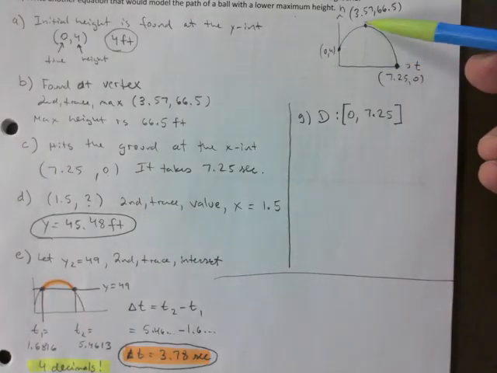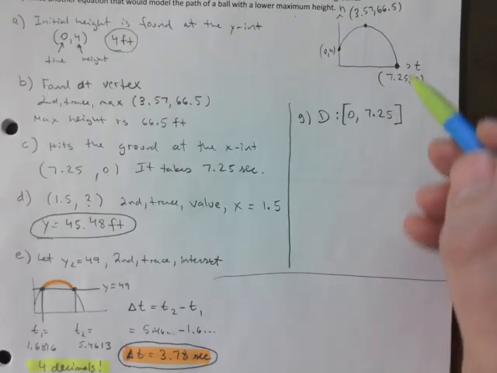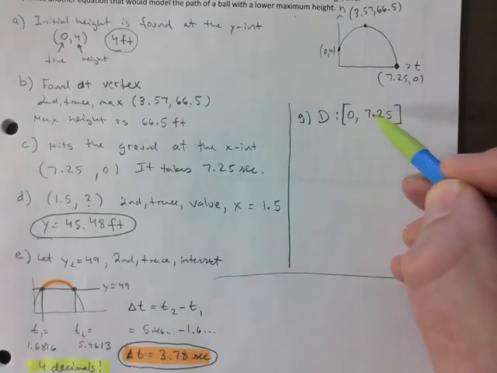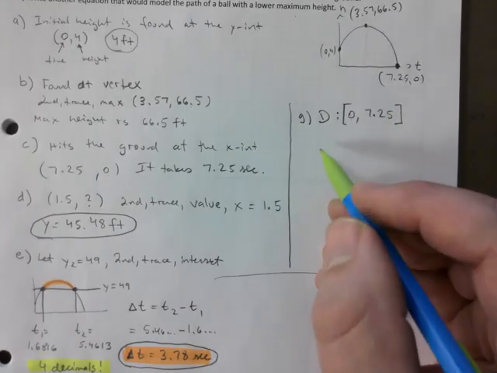You throw it up and then it lands, like it would keep going down until it hits the ground, right? So then the situation would change, the graph would change. But in this case, we're assuming that it stops right here. So time from 0 to 7.25 is the only times that we allow in this situation.